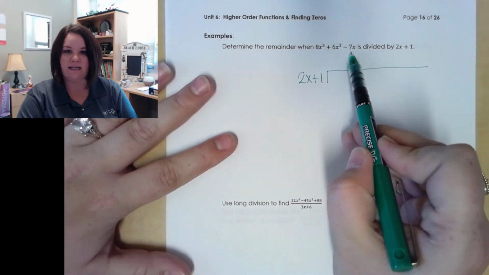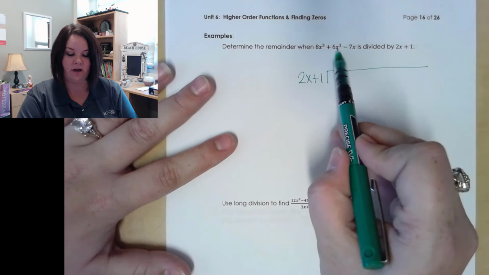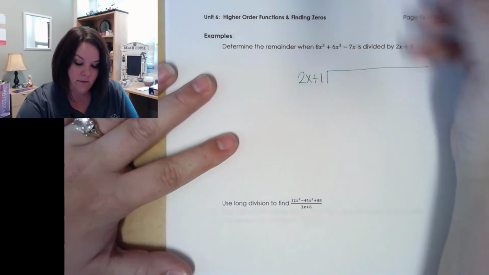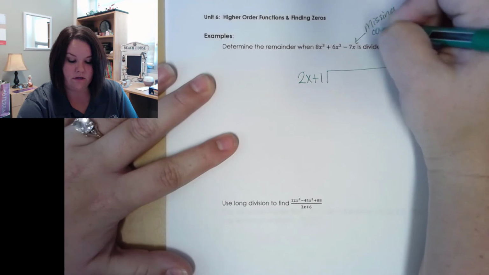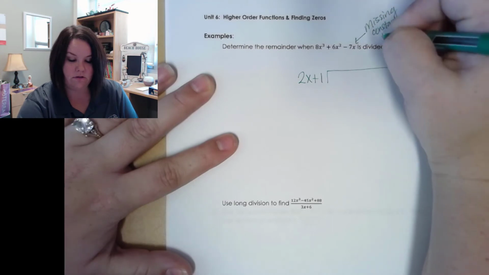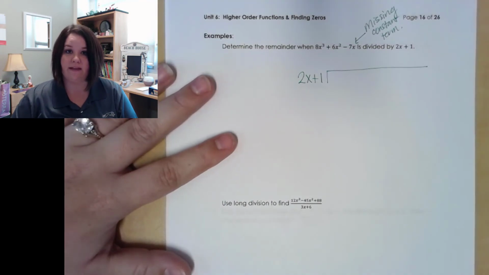First thing I notice is that it does not have a constant term, right? We have our x cubed, we have our x squared, and we have our x, but we are missing the constant term. So that means we need to put in a 0 placeholder at the end.